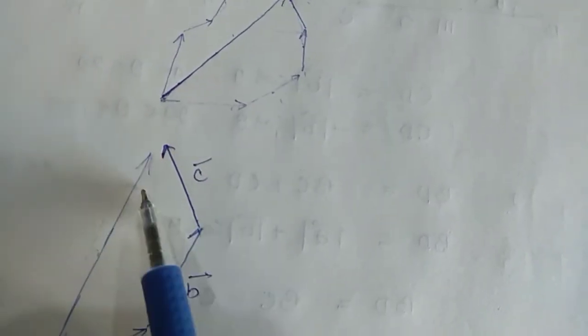If C turns to this position, then the resultant will be this.